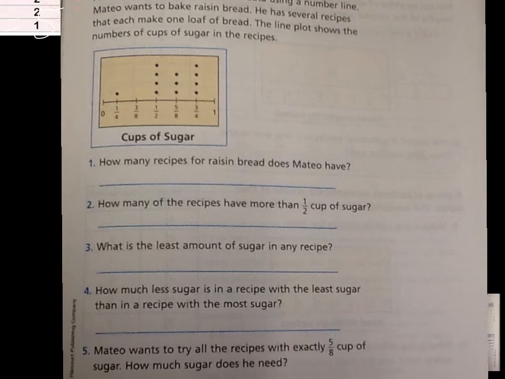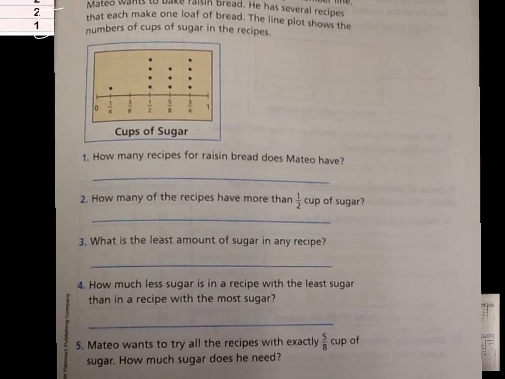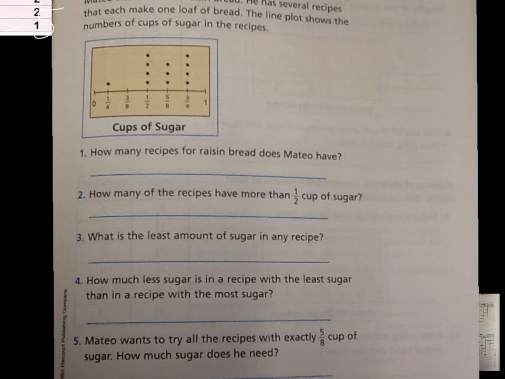Okay, the first question says, how many recipes for raisin bread does Mateo have? So basically, how many does he have in all? Well, if you look at all his line plots, all of his data points, you would just add them together. You have 4, 5, 6, 7, 8, 9, 10, 11, and 12. You have 12 recipes.